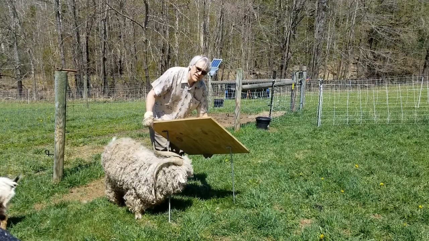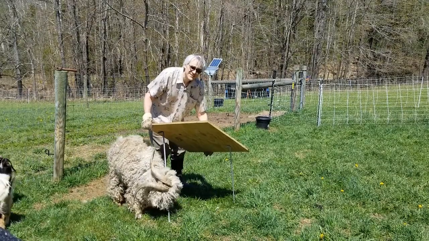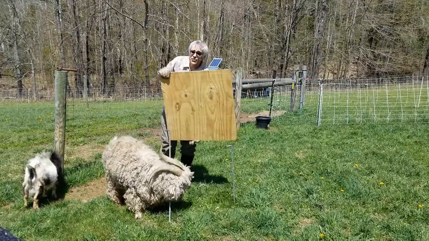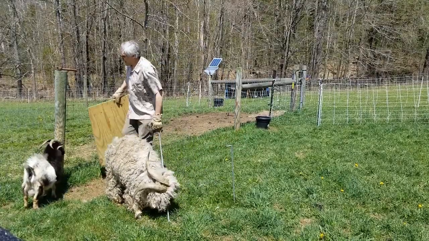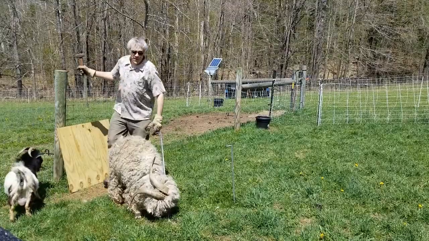So what do I need to make it stable? Yeah, a third point. So I need a third vertical post to even have a hope of making this stable.